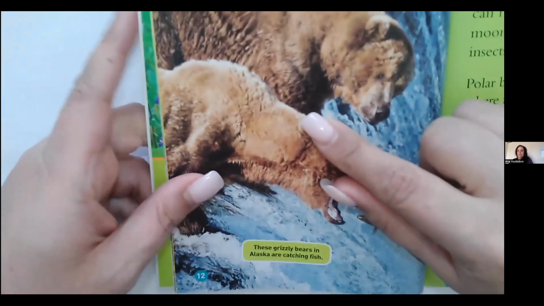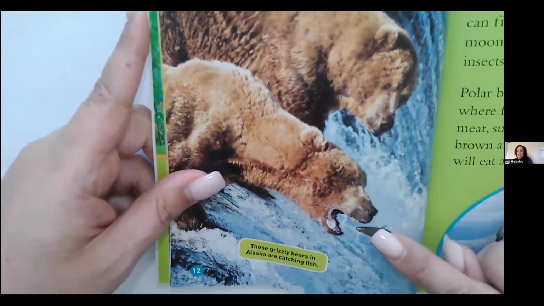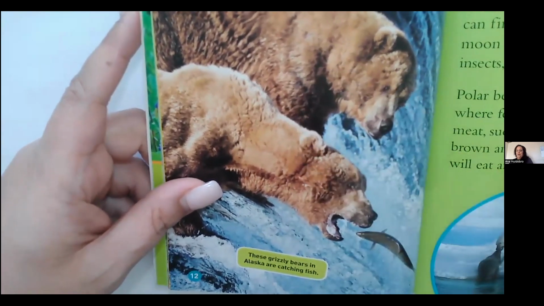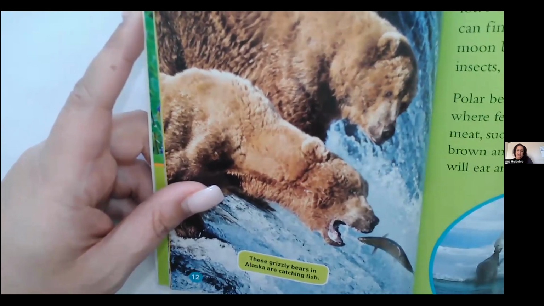Here's a picture of some grizzly bears eating some delicious salmon. Oh my goodness, they look so awesome. I love salmon. I wish I was a grizzly bear.